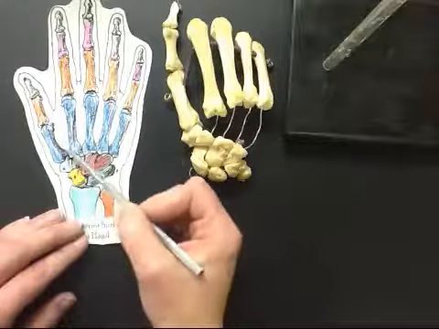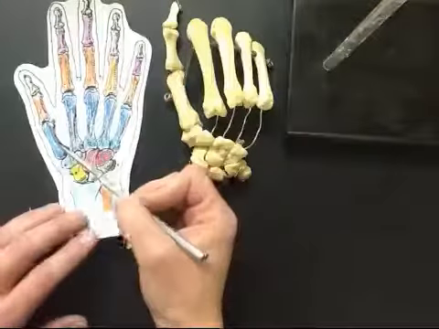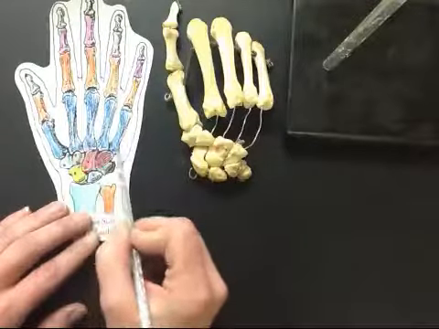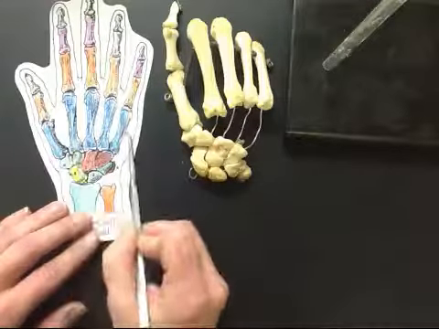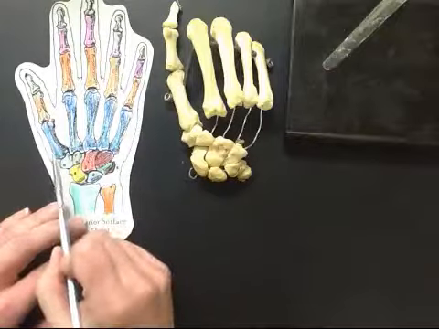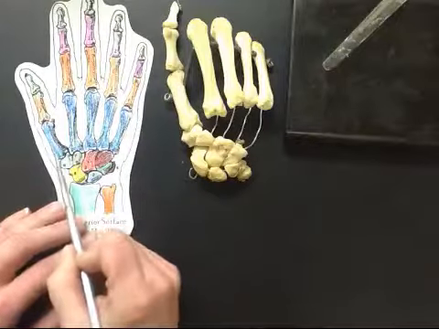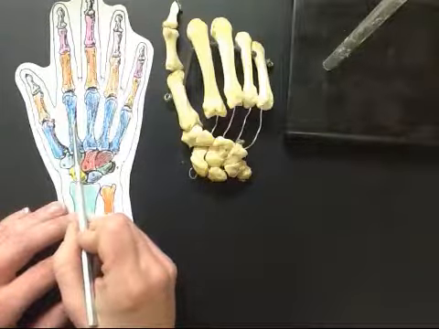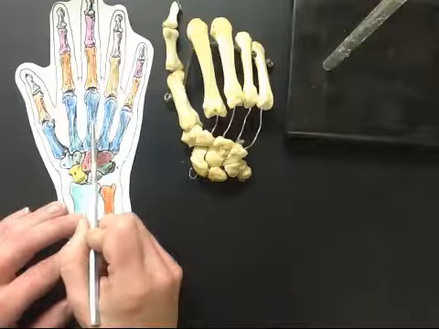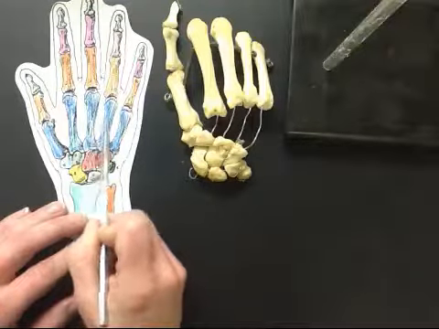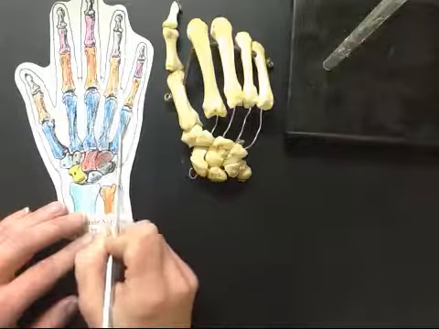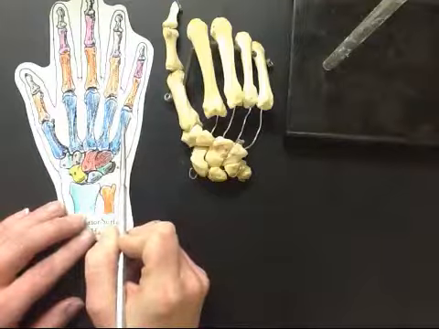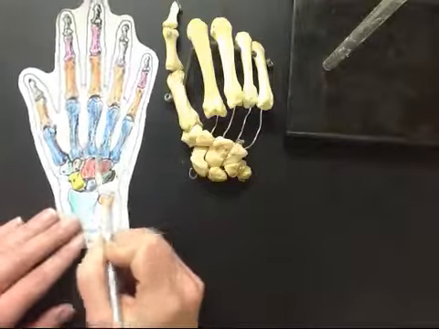So this one right here is called metacarpal, and so is this one, and this one, and this one, and this one. But they are numbered to distinguish them. So this is metacarpal 1 with a Roman numeral 1. This is metacarpal 2 with a Roman numeral 2. Metacarpal 3, metacarpal 4, and metacarpal 5. And again, we use the Roman numerals to indicate them.